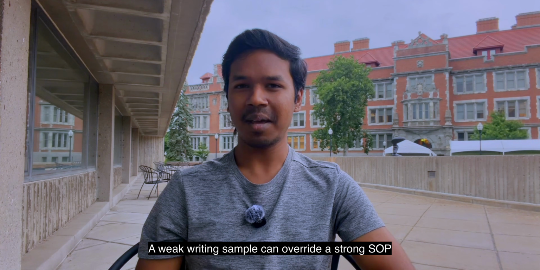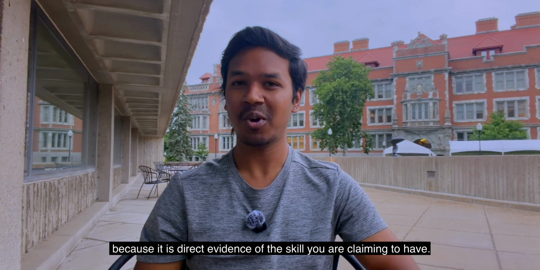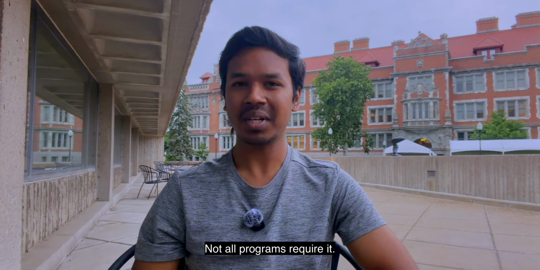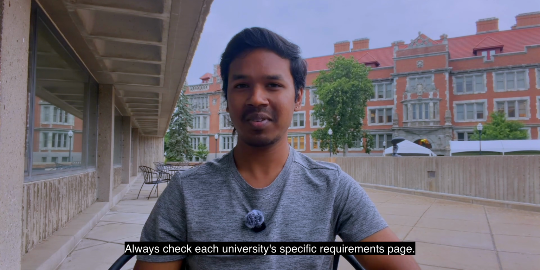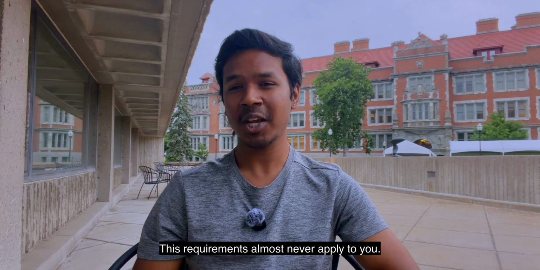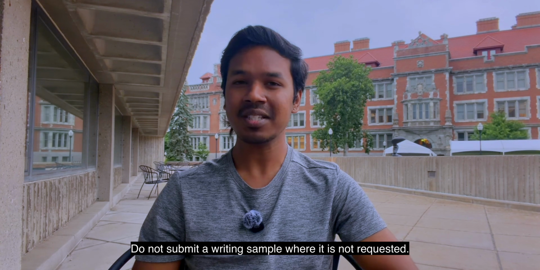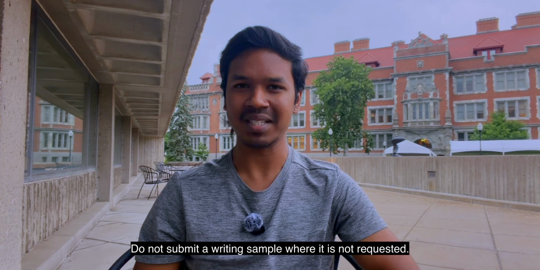A weak writing sample can override a strong SOP because it is direct evidence of the skill you are claiming to have. Not all programs require it. Always check each university's specific requirements page. Engineering, CS, business, and STEM students: these requirements almost never apply to you. If you are unsure, check. Do not submit a writing sample where it is not requested.